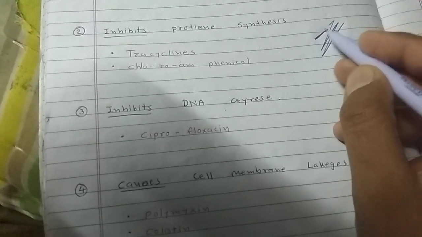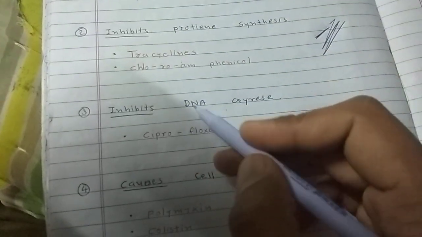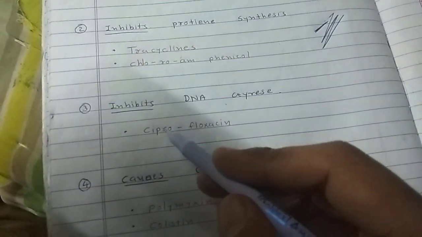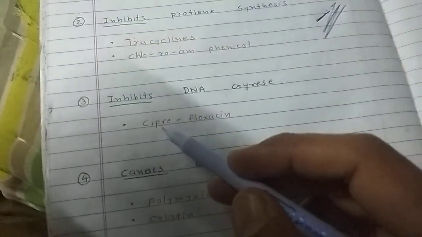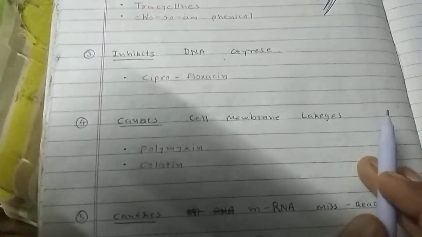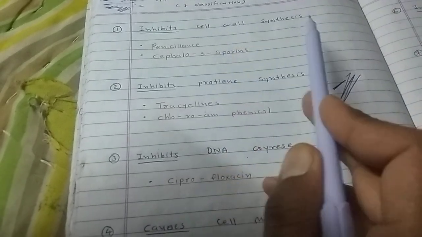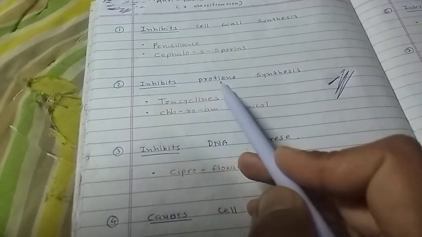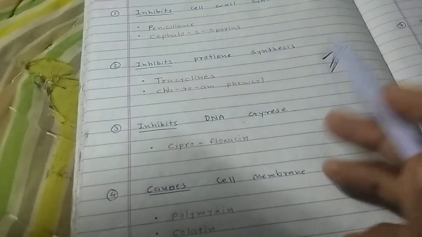The drug inhibits this. They mainly contain one drug, ciprofloxacin. So we covered the first 3 classes that inhibit. First is inhibiting cell wall synthesis, the second inhibits protein synthesis, and the third inhibits DNA gyrase.